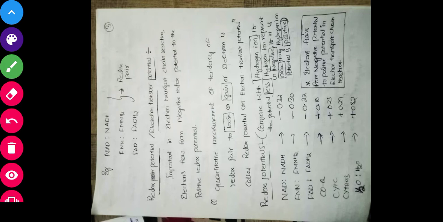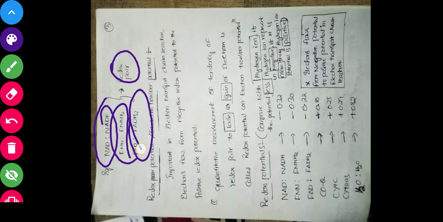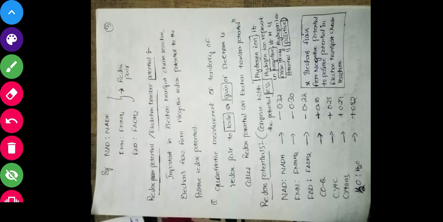In the same way, NAD and NADH, one is oxidized and one is reduced, so both are in oxidized and reduced states. So we call this a redox pair. Like that, FMN and FMNH2, and FAD and FADH2 are also called redox pairs. These pairs are present in both oxidized and reduced states.